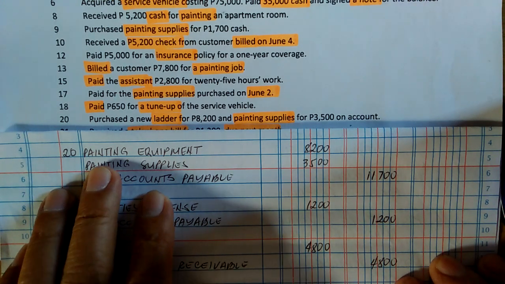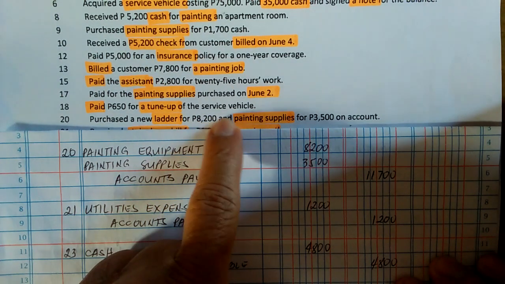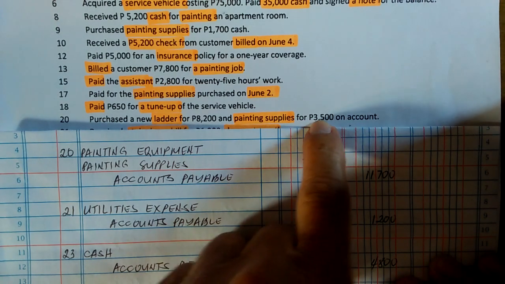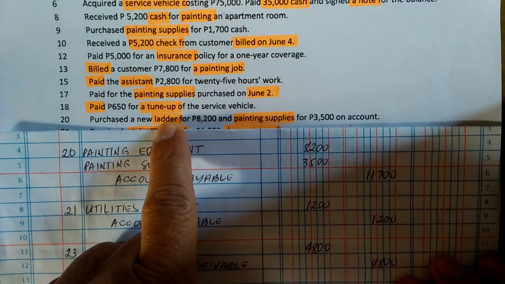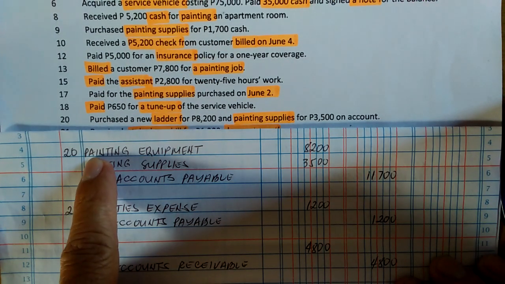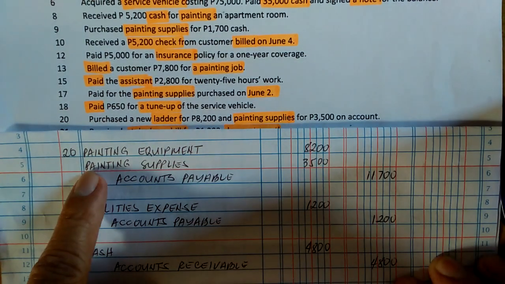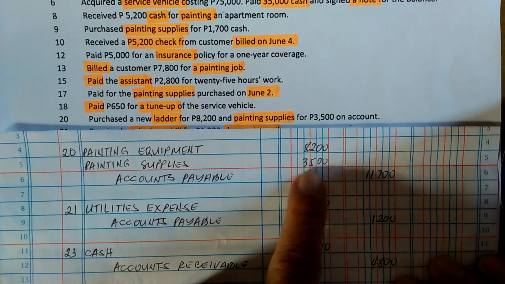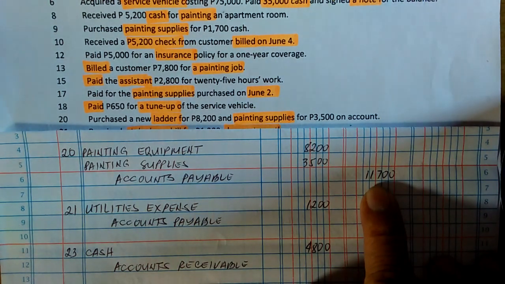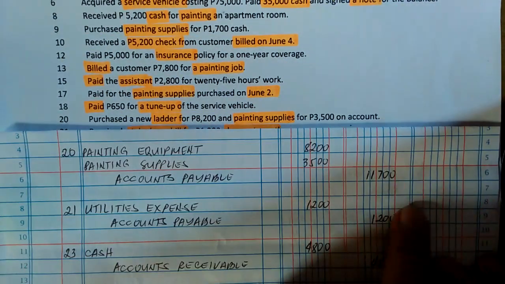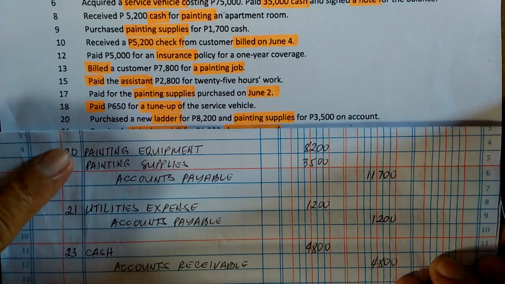Okay, on June 20, purchase a new ladder for 8,200. And painting supplies for 3,500 on account. On account. Ladder. This is an equipment. Okay. Debit painting equipment, 8,200. Debit painting supplies, 3,500. And credit, accounts payable, 11,700. The two were totaled, 11,700 is the credit. Okay? Compound entry.